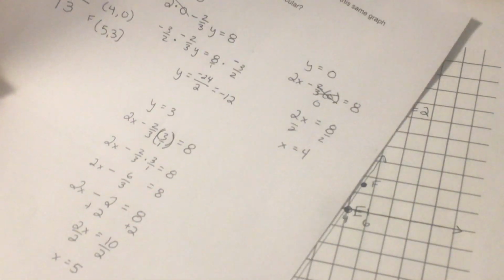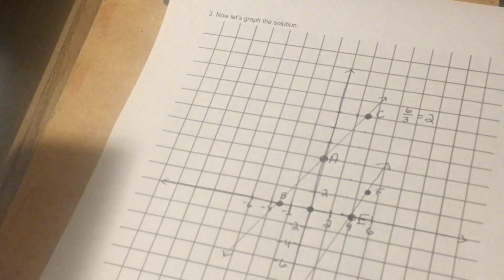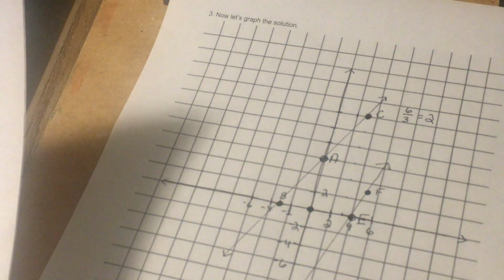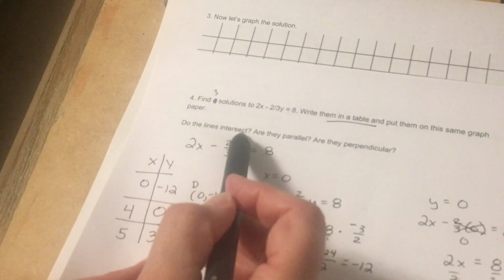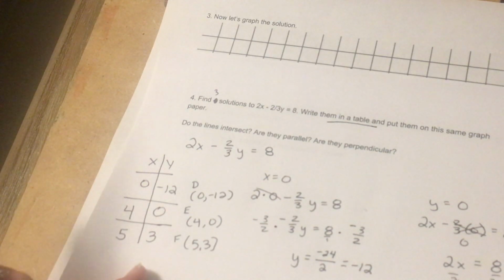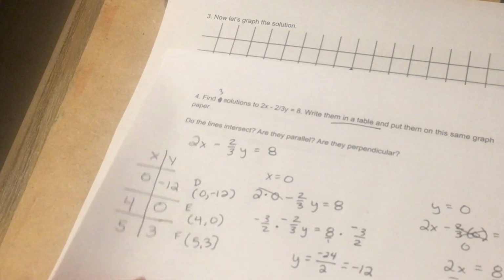Now, I think you can see that eventually those are going to intersect. So when I look back at this question of do the lines intersect, I can see that they do. But if I wanted to be really sure, I could look and say, what's the slope of this line?